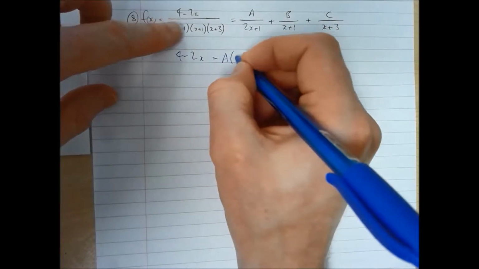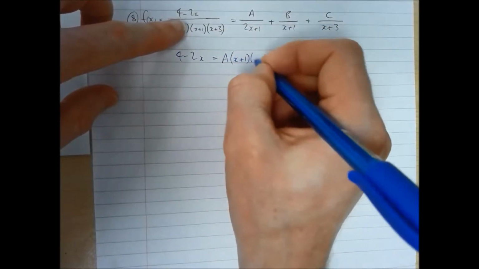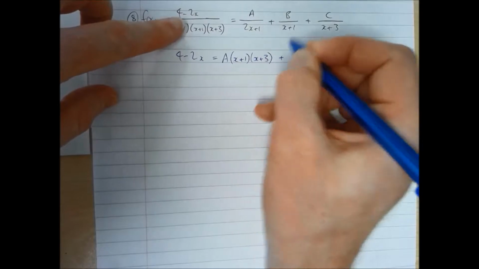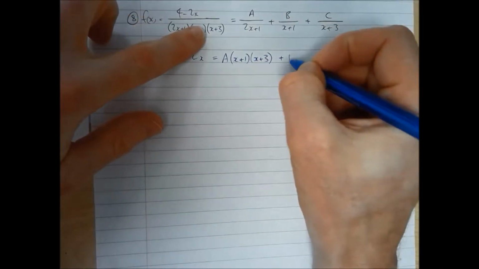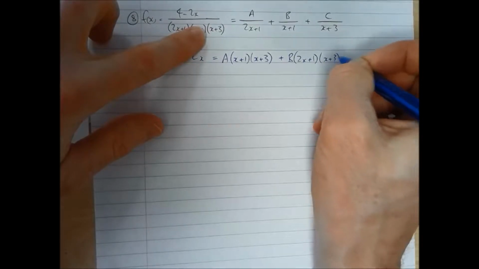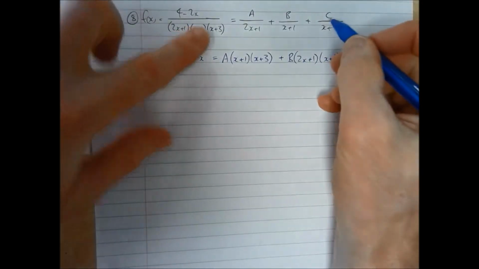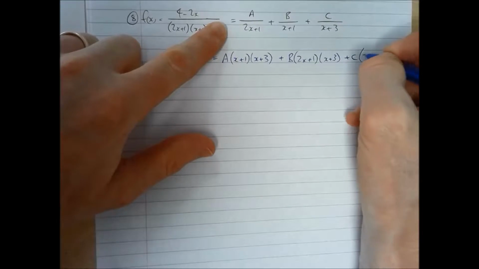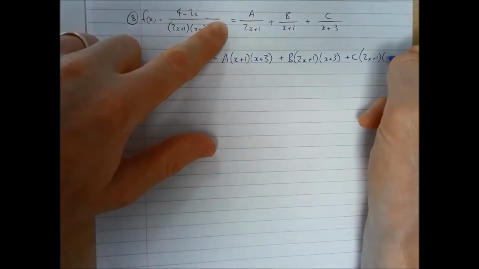But we're then going to multiply a by x plus 1 and x plus 3. For the b, the x plus 1 is going to cancel. But we're going to then be left with 2x plus 1, x plus 3. And finally for the c, the x plus 3 is going to cancel, leaving us with 2x plus 1 and x plus 1.